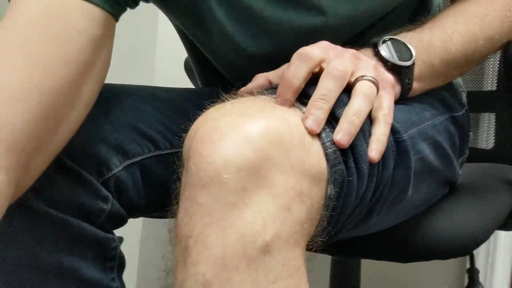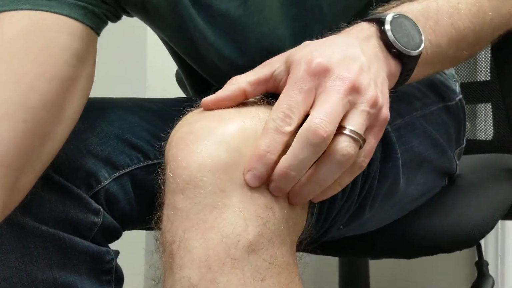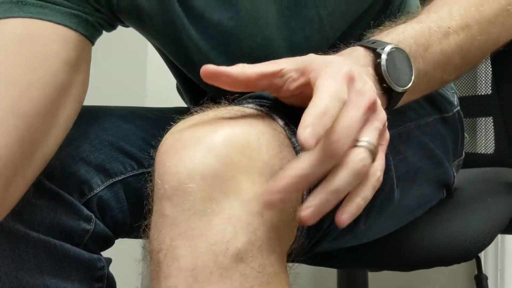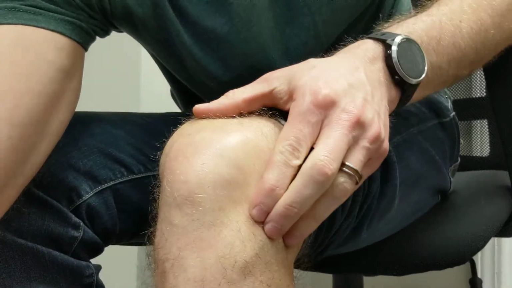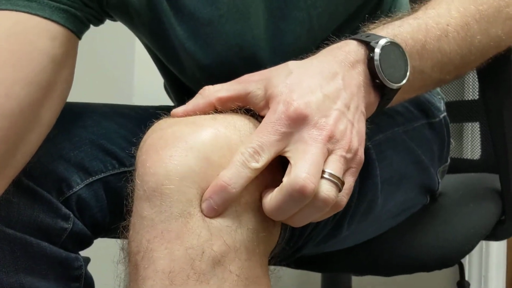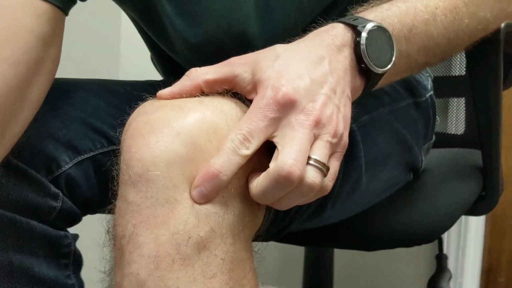So the second one, I'm going to show you my joint line around the knee. So let me roll up my pant leg here. You may be able to find the joint line yourself. So if I come in here, I'm on the lateral part, or the outside part of my knee. So I am palpating the lateral meniscus.